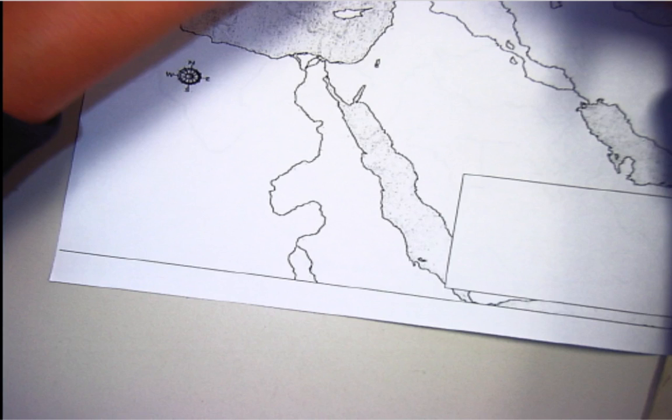Now, this city that I'm drawing in right here is going to be the home of 3 different religions. What is the name of this city? What do you got for me, Charlotte? Jerusalem. Now, Jerusalem is located here. S-A-L-E-M.